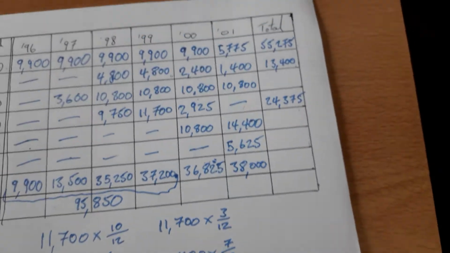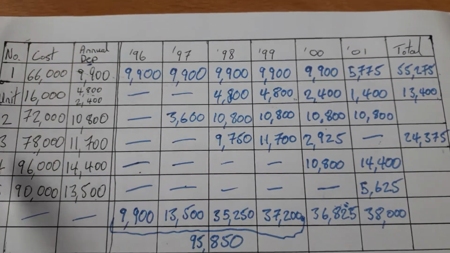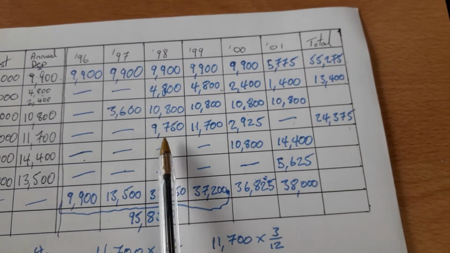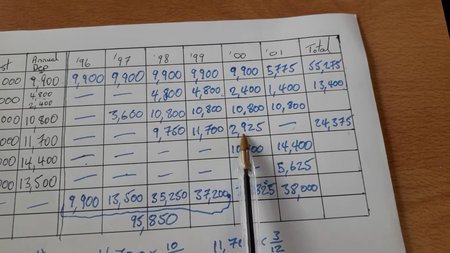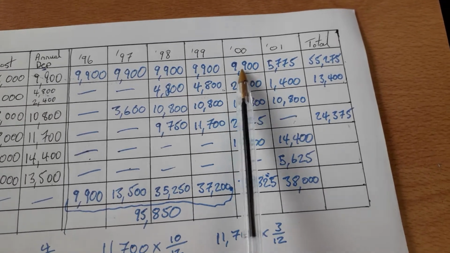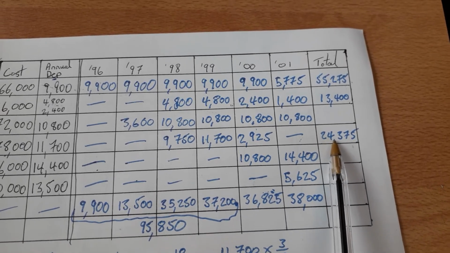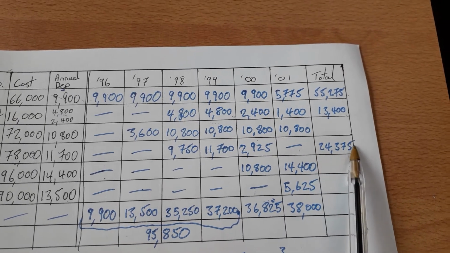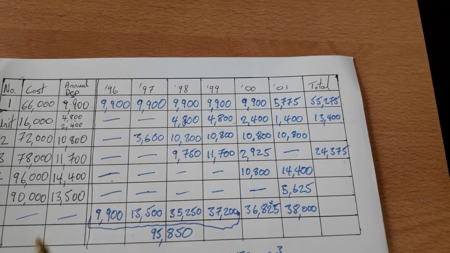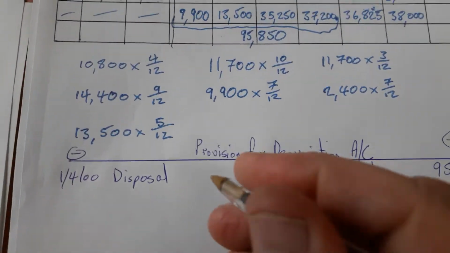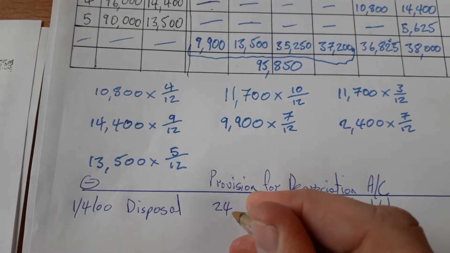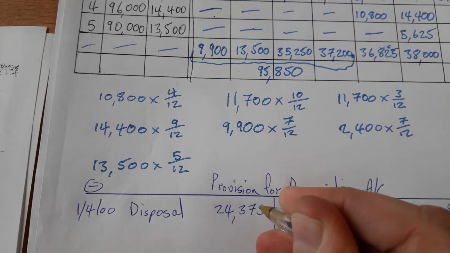And this is where we go back to our workings again. We look at the line for vehicle number 3. We added up all the depreciation up to and including that time in the year 2000 when we disposed of it, and that came to 24,375. Now we want to take that 24,375 back out of our accounts. So down here, 24,375.